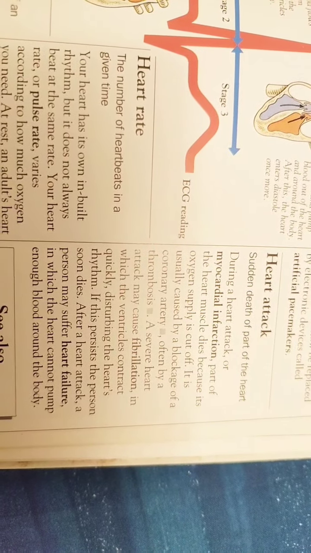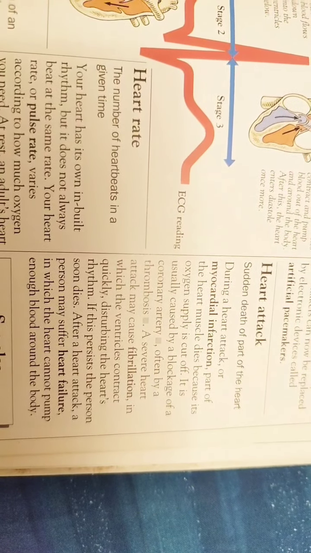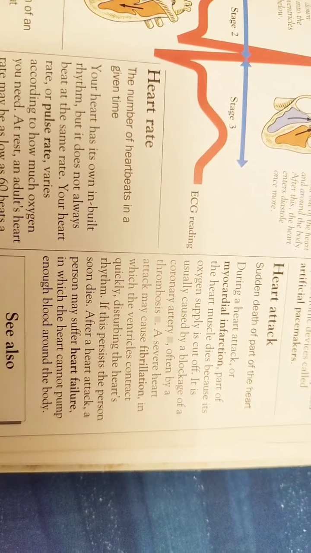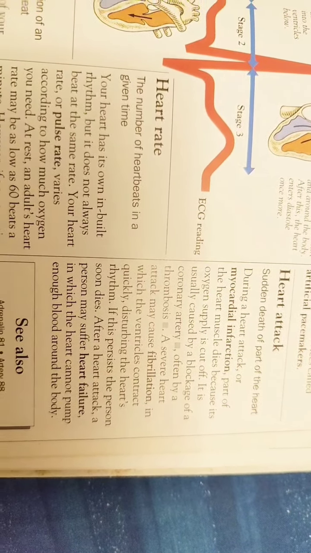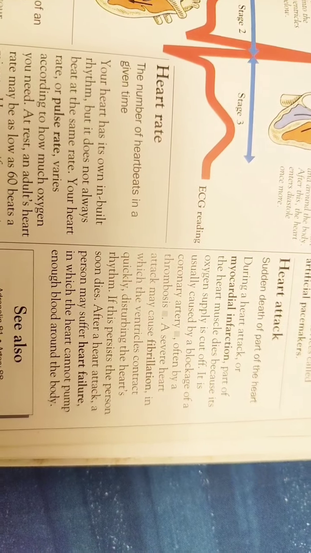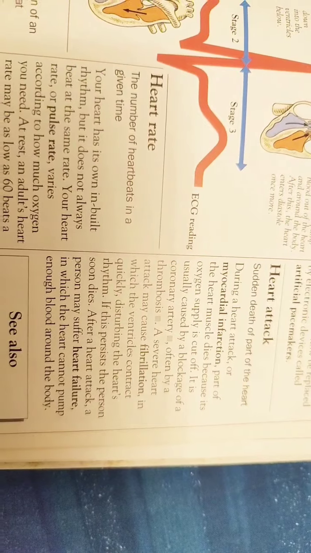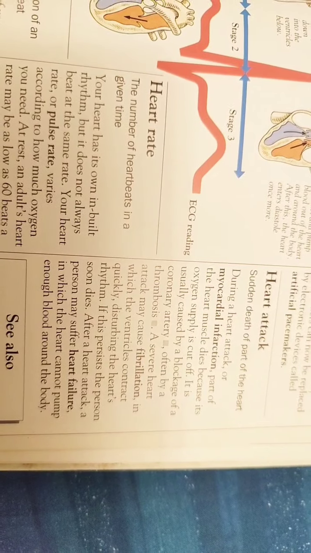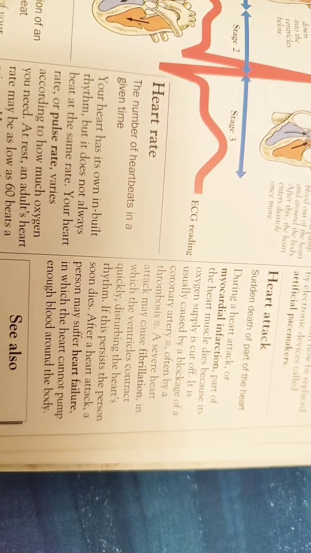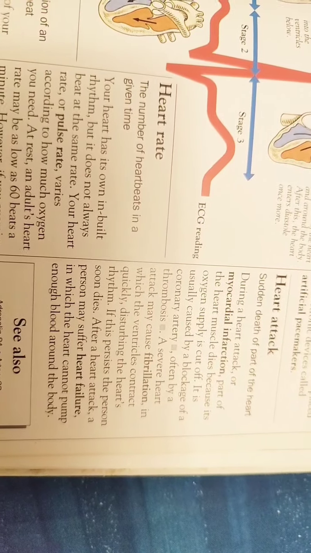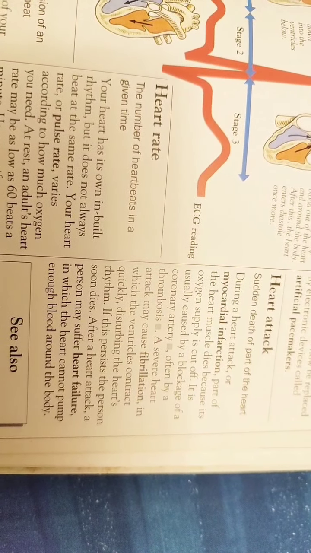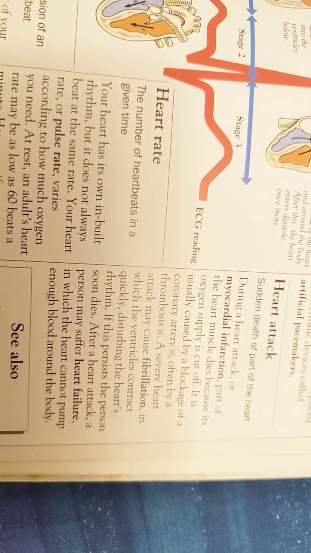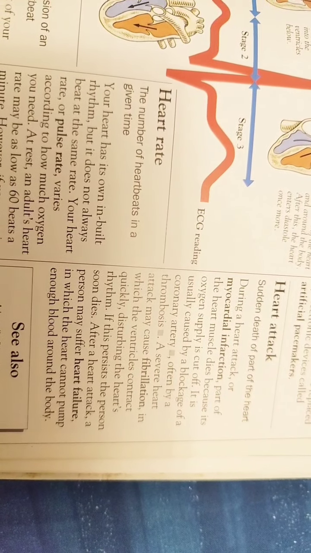A heart attack is also known as a myocardial infarction. It is a condition in which part of the heart muscle dies because the oxygen supply is cut off, which is usually by the blockage of a coronary artery, which can also be due to thrombosis.